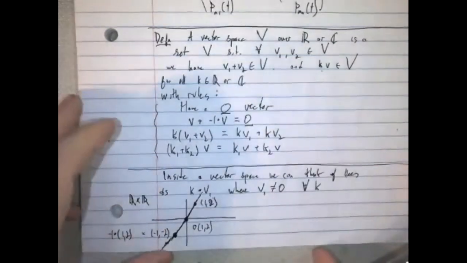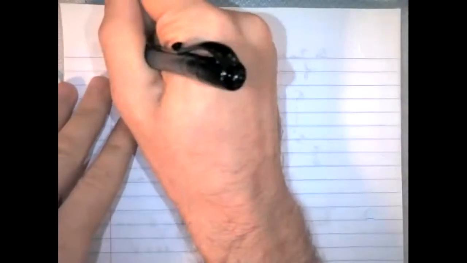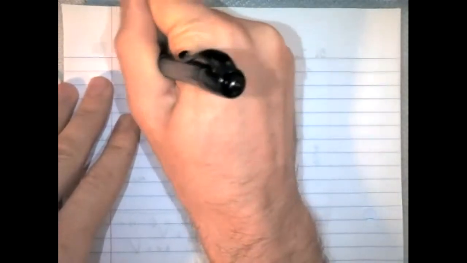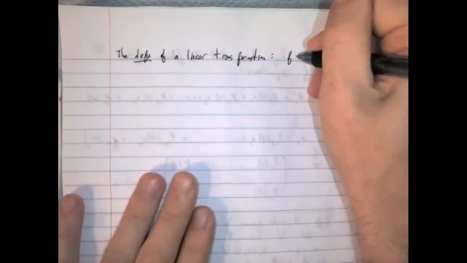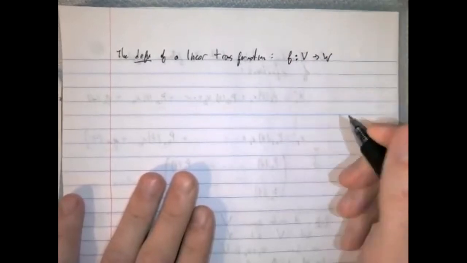So now I want to just introduce the notion of a linear transformation. This is all rather shaky and not the amount of rigor that I'd like, but I would like for you to ask me questions if there's anything that's unclear about the ideas or the overall visual picture that I'm trying to sketch for you. So the definition of a linear transformation is as follows. Let F map from V to W, where V and W are vector spaces.